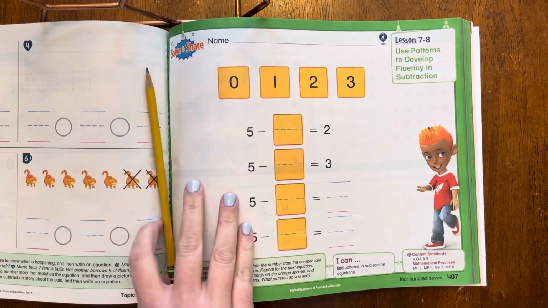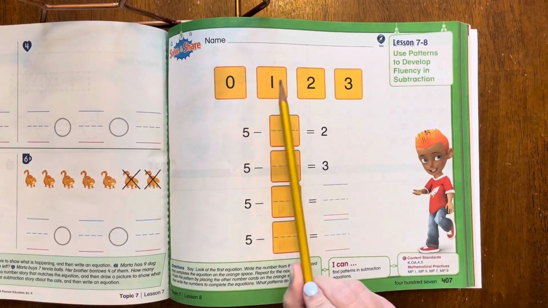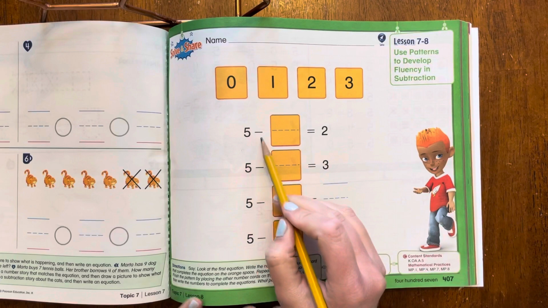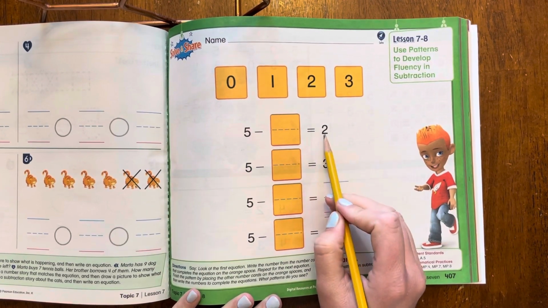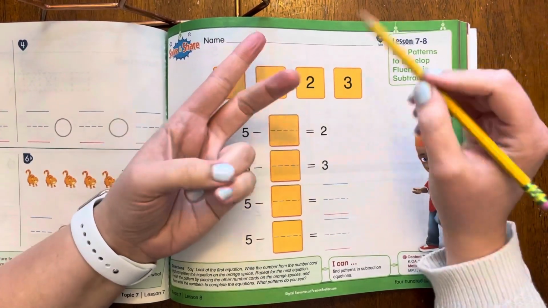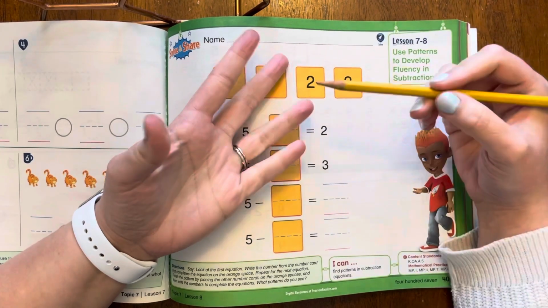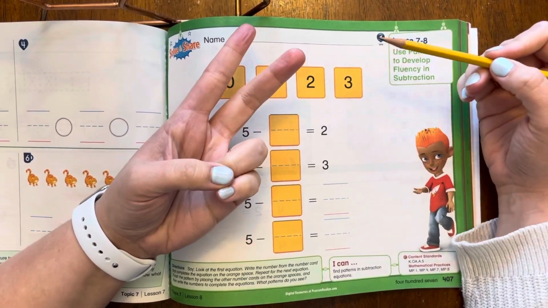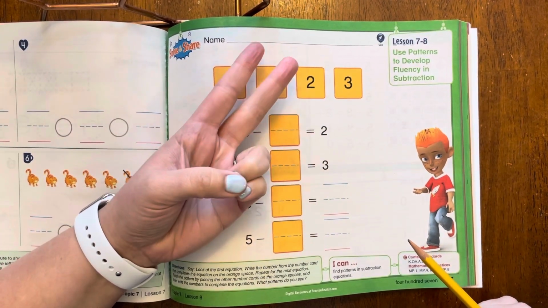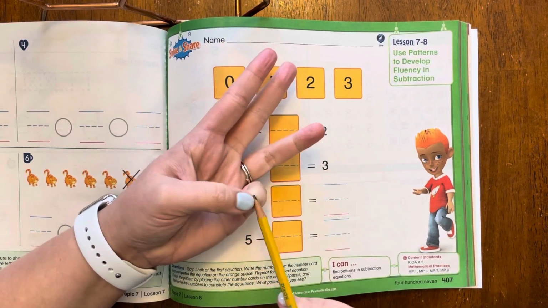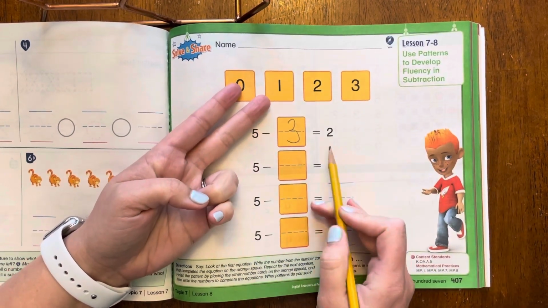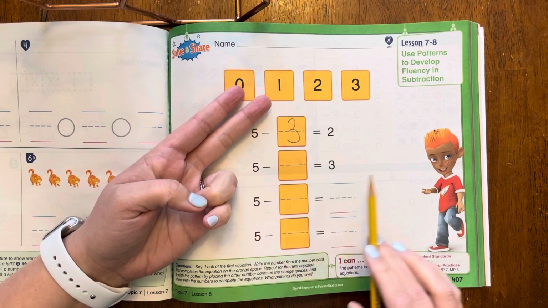All right, so we're gonna look at these equations and try to figure out which numbers go in each of these orange blocks, okay? So the first one is 5 take away something equals 2. So think about it, we have 5 and we want to get down to 2. So that's how many we're trying to get to. How many fingers did I have to put down to get to 2? I had to put down 1, 2, 3. 3 fingers to get to 2.